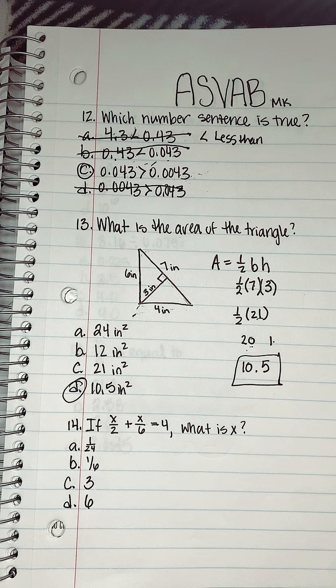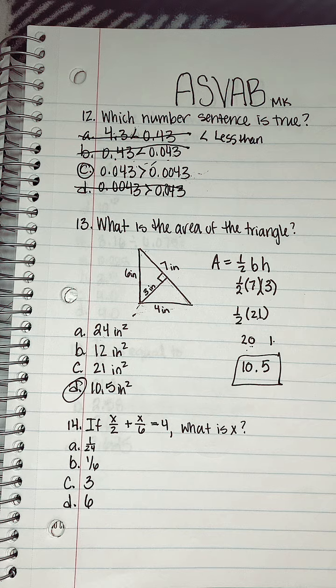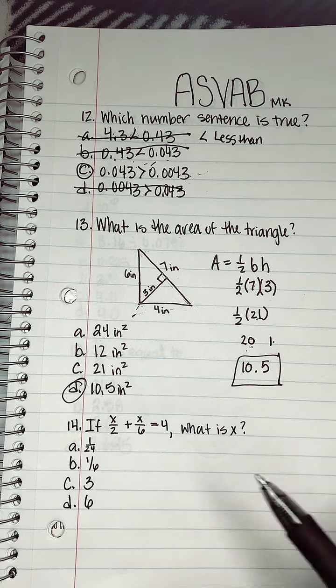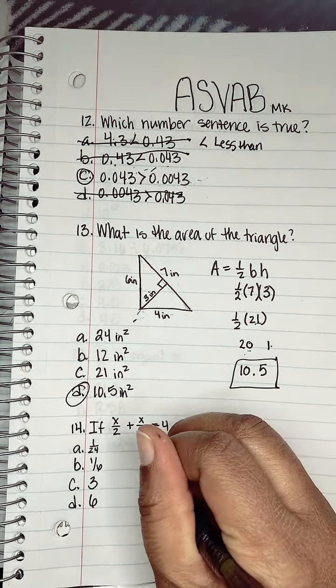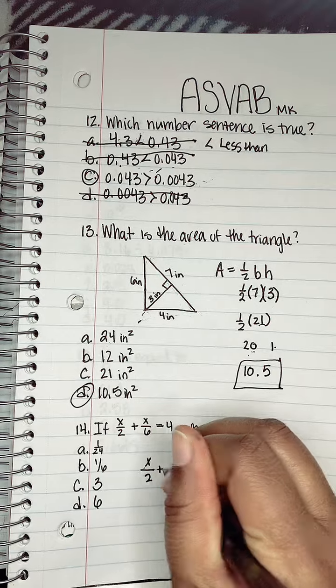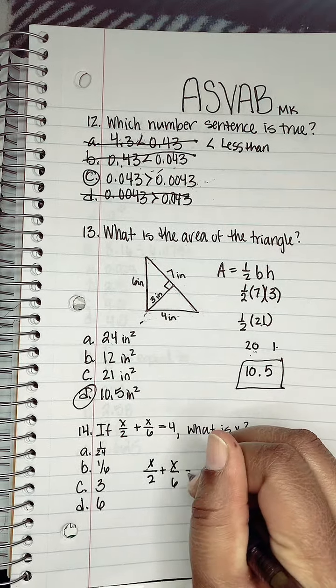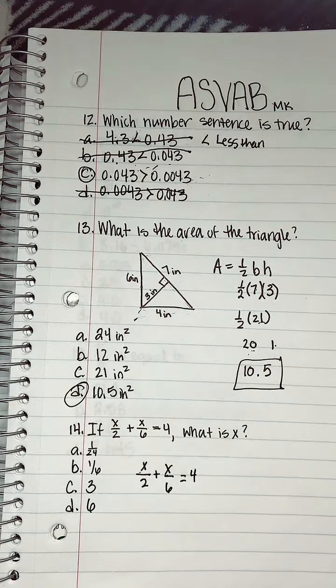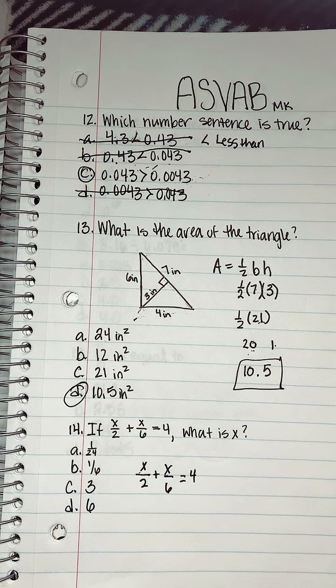Okay. Good. Okay, number 9 said 14 is D. Okay, well let's check it out. So 14, you got D. All right, so we have x over 2 plus x over 6 equals 4. All right, a lot of us don't like fractions, right? So let's get rid of the fractions.